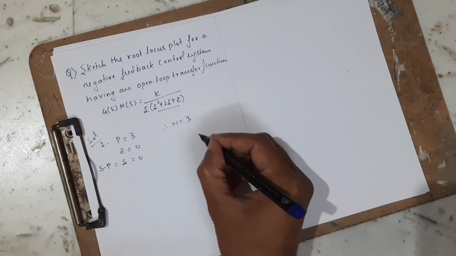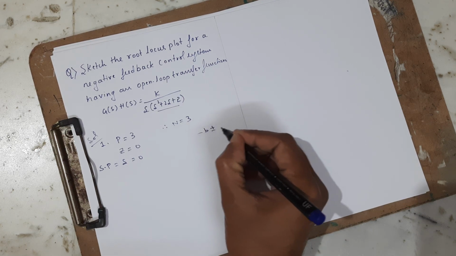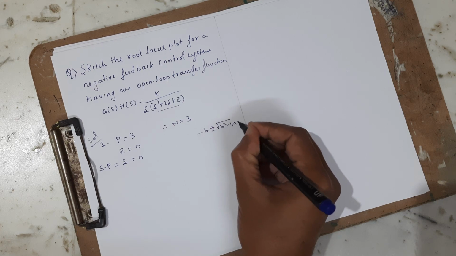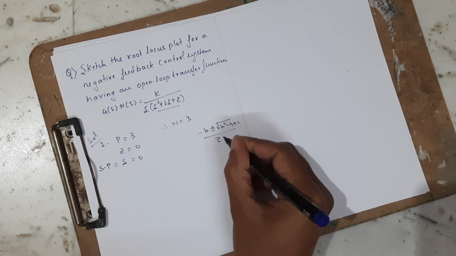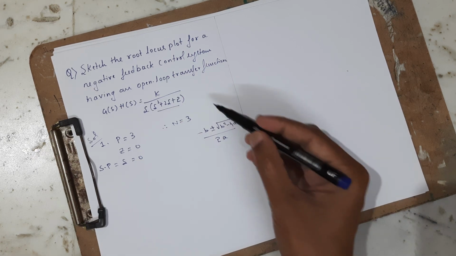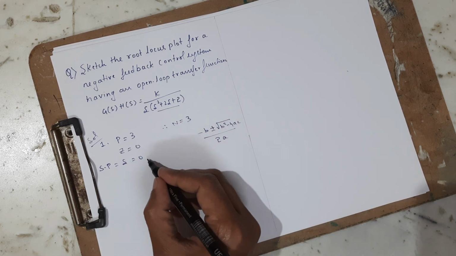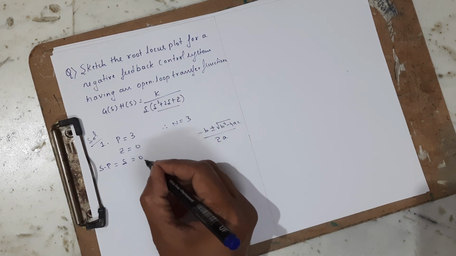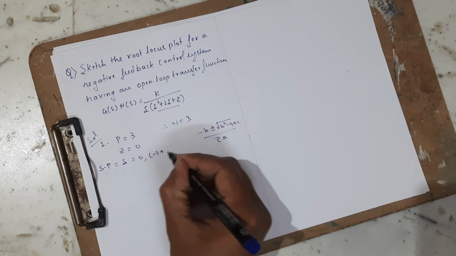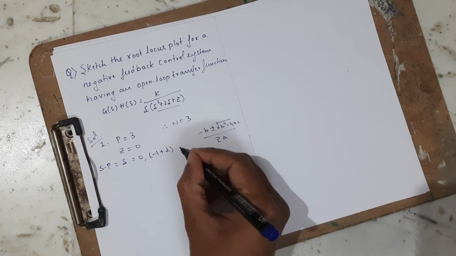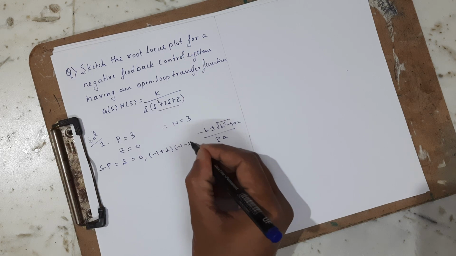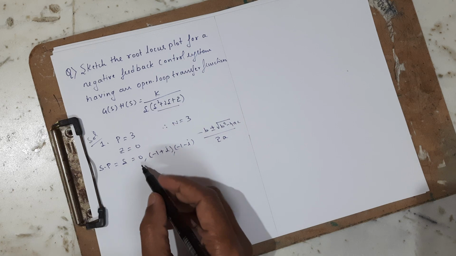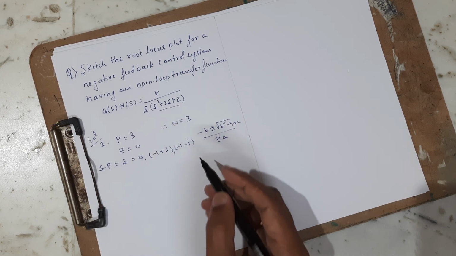I hope you know the formula: minus b plus or minus square root of b square minus 4ac, divided by 2a. We are going to apply this formula here and find the roots of s. After applying, the roots are minus 1 plus j and minus 1 minus j. So these are the two roots, and therefore these are the starting points of the branches.